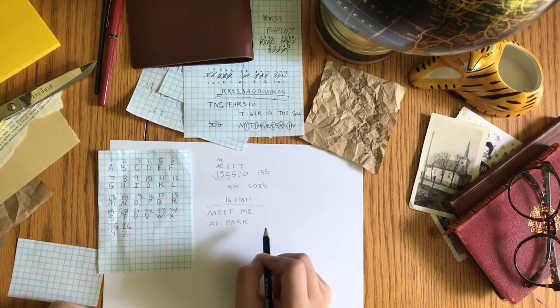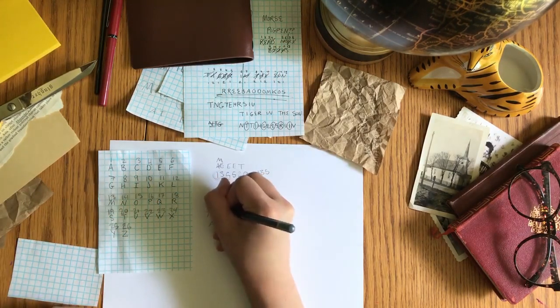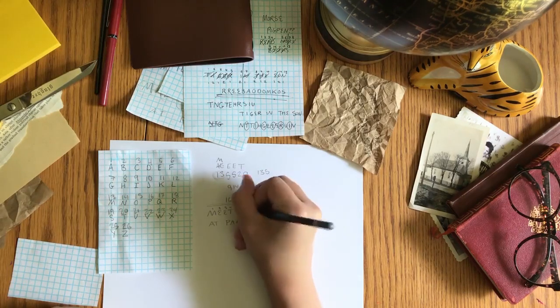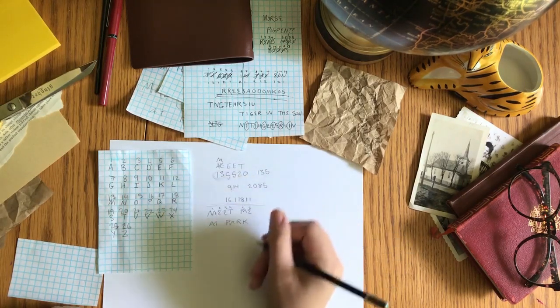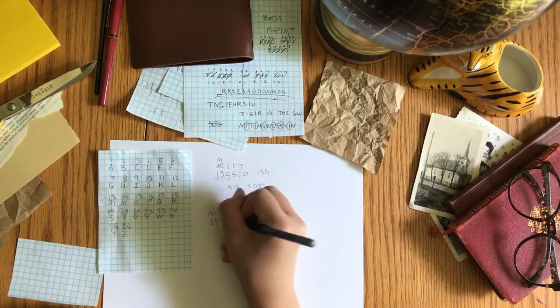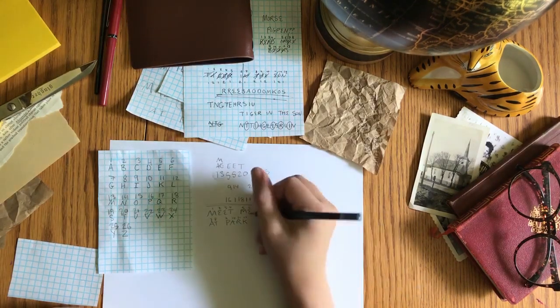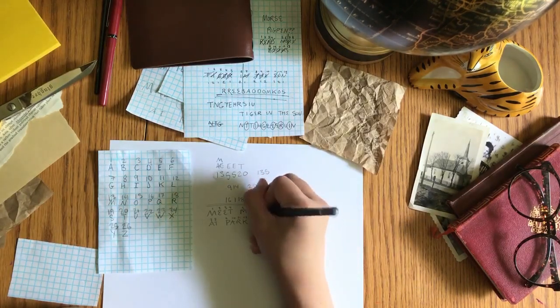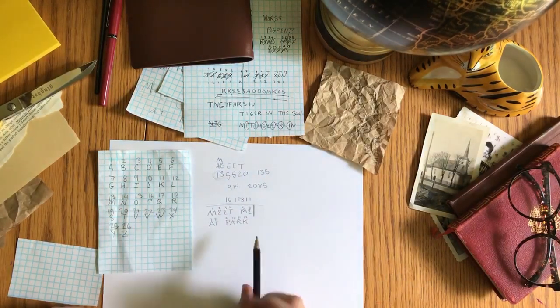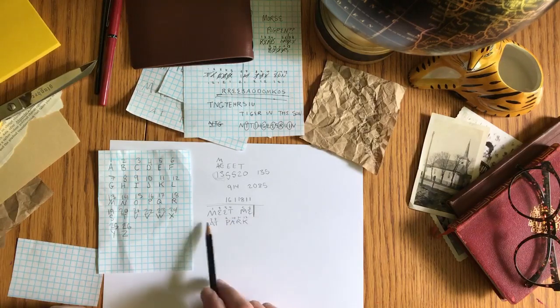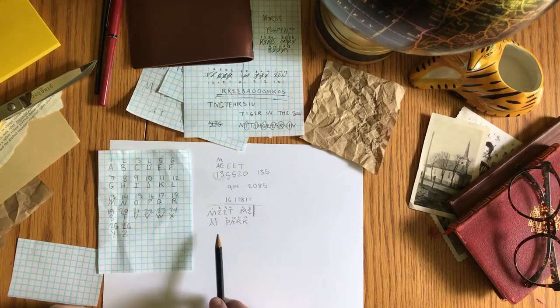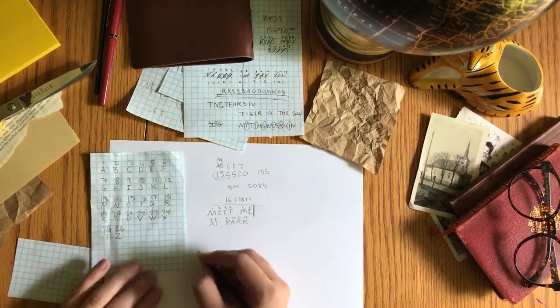When you're writing it this way, the easiest way that I figured out is to put little numbers above them to help you keep track, especially when you're doing a longer message. I'll make a little mark halfway because there's 6 letters here and then 6 letters here. And then I will start writing it out.